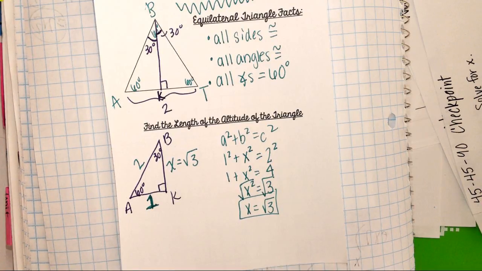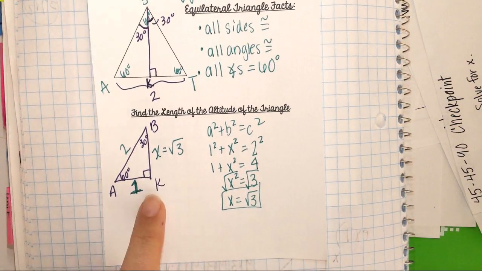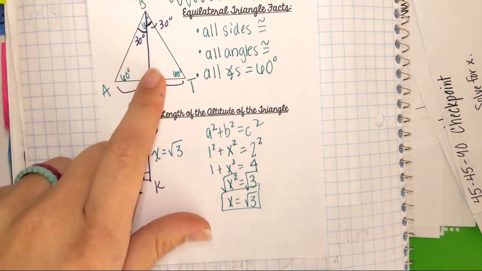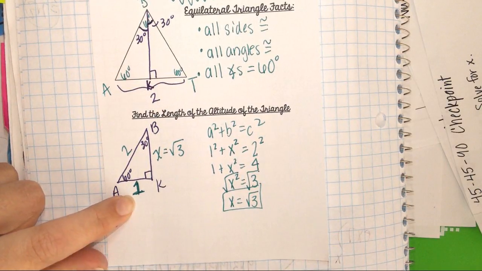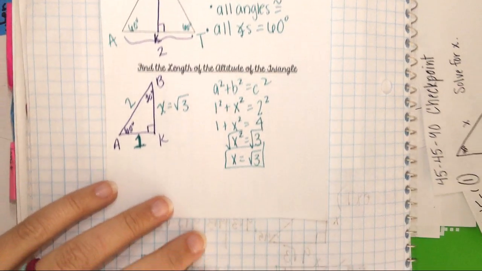How did we get 1? We cut that 2 in half. Okay, so what do you notice now about 2 and 1? How did we get the 1? We cut 2 in half. So half of 2 is 1, and that's going to be the relationship every time. Now let's prove it and see.